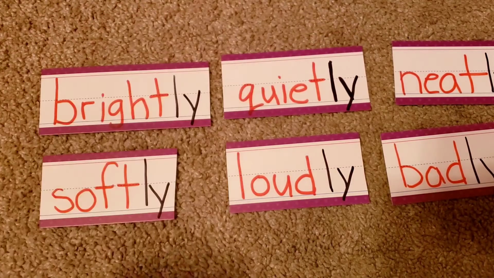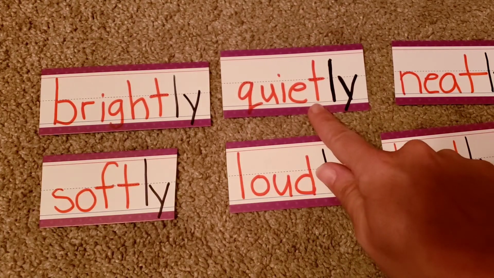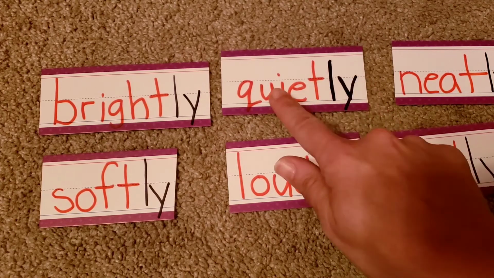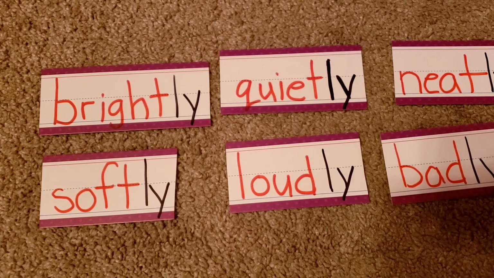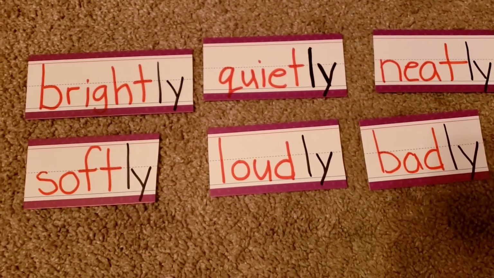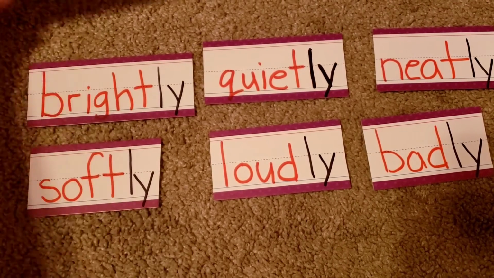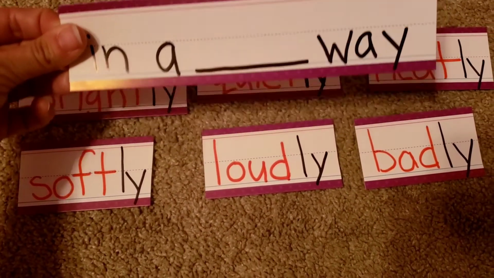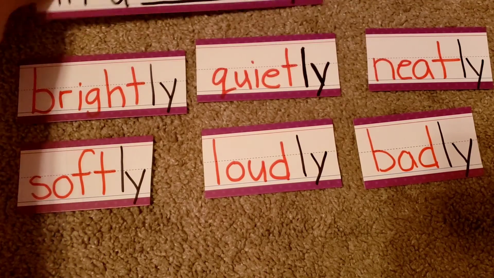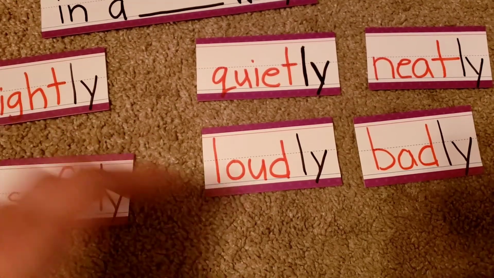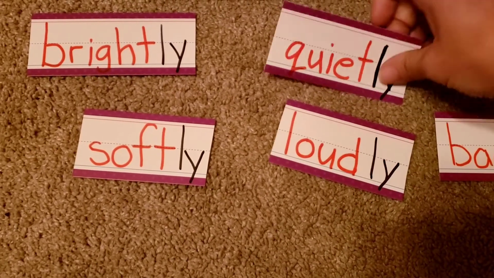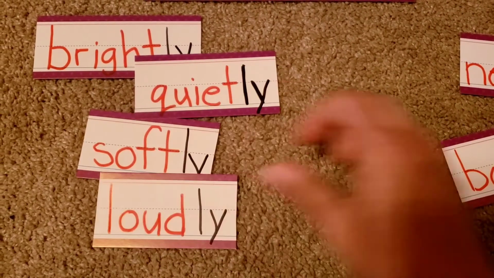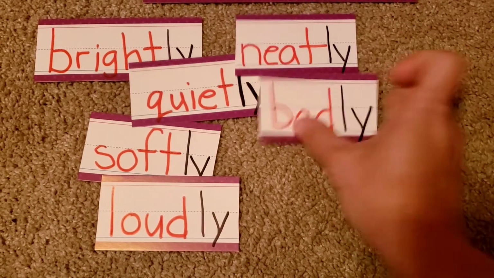And one more ly one. Quietly. Quietly. Your turn. Awesome. So remember, suffix ly means in a blank way. So in a bright way, in a soft way, in a quiet way, in a loud way, in a neat way, and in a bad way.